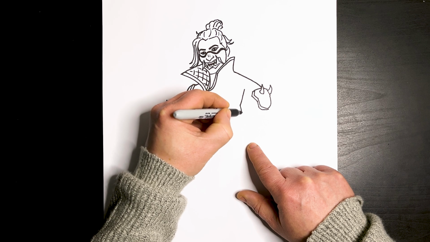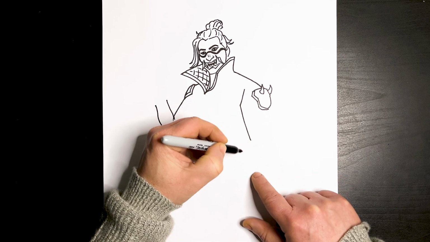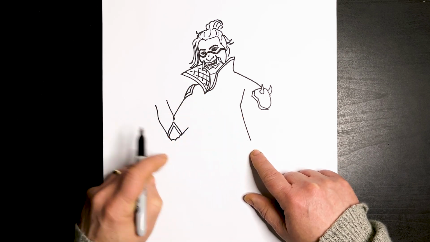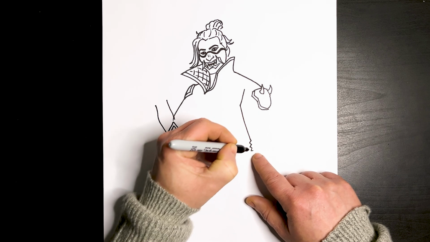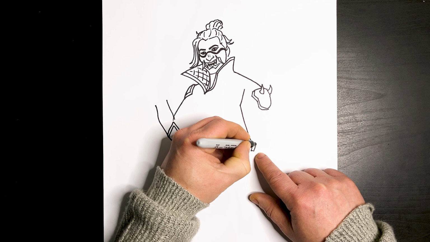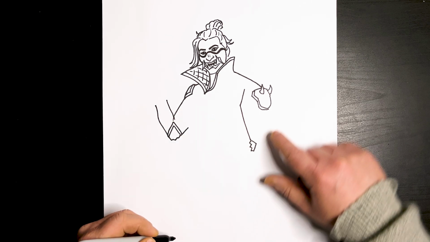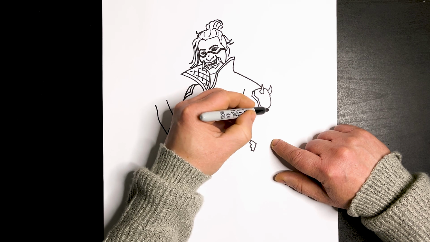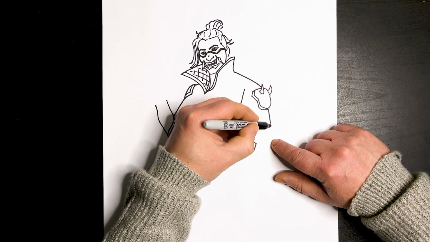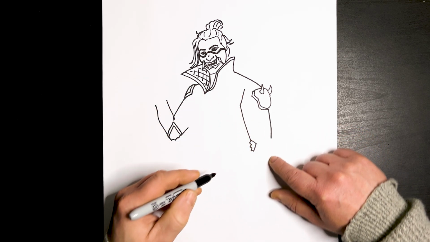So I'm going to bring my pen down like that. Again, we've got these little up and down areas in the middle of the forearm. We'll just draw that in there. Then we can put the tricep down to the elbow here. So just bring your pen about there, just curve it out a little bit and inwards there.